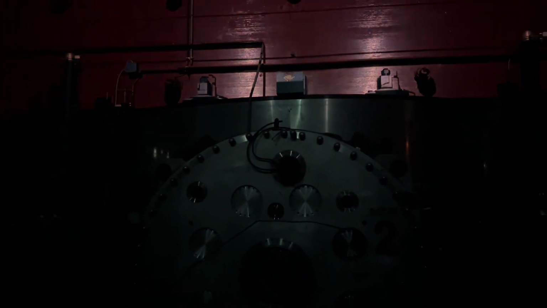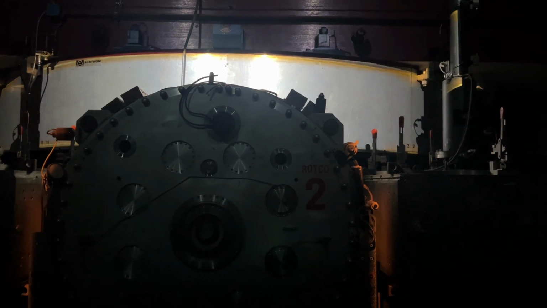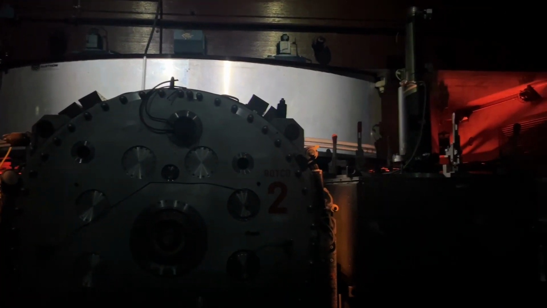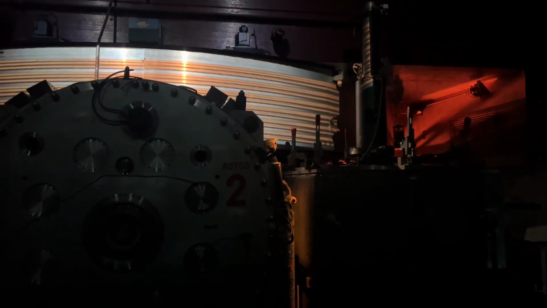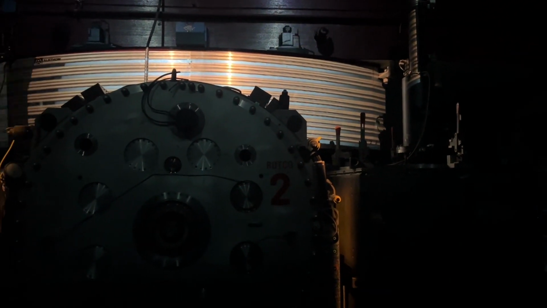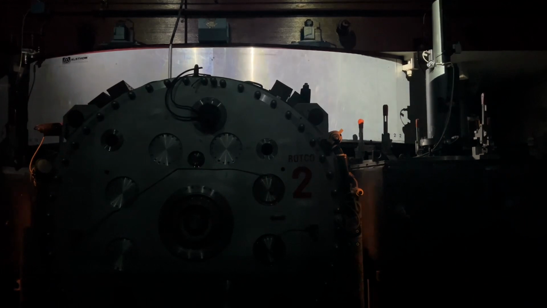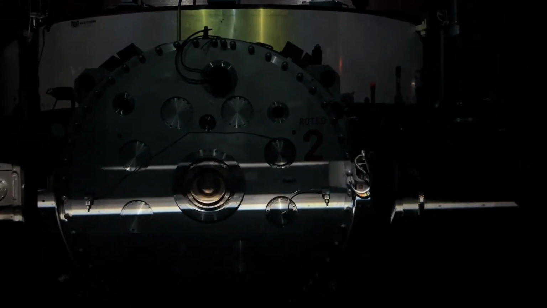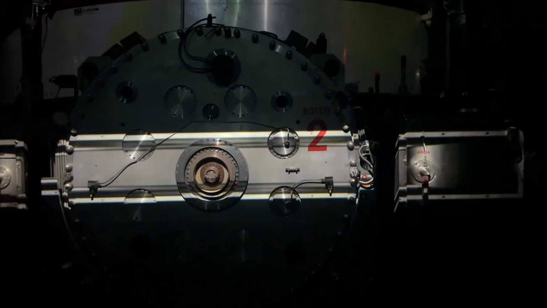total of 2,500 tons of steel. Next, the two 7.2 meter diameter magnet coils are installed. With a current of 1,800 amps, they generate a magnetic field of 2 Tesla. The rectangular vacuum chamber is fixed inside the magnet.